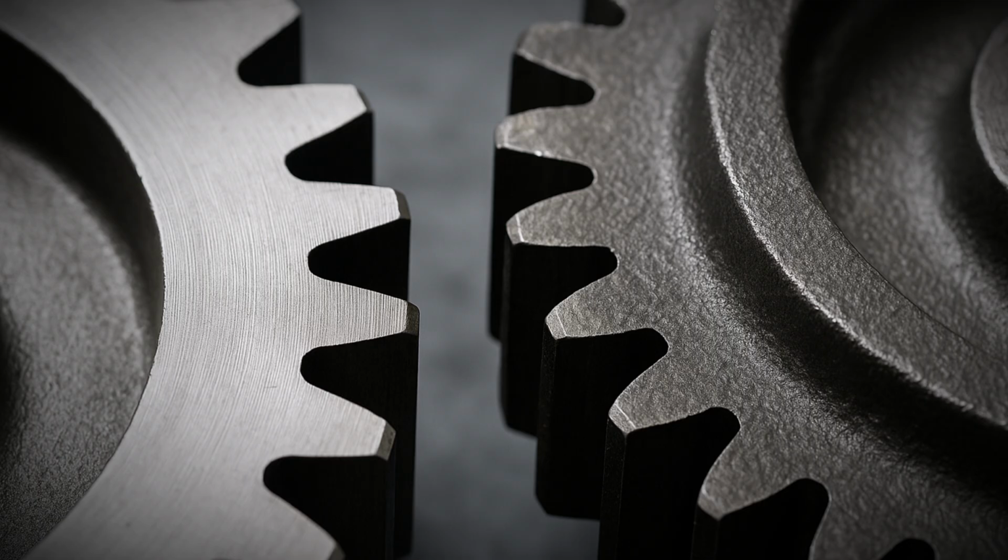The broach itself is expensive and requires precise alignment, making the process cost-effective only for large production runs with standardized gear sizes. For gears that require exceptional accuracy and surface finish, gear grinding is employed as a finishing process.